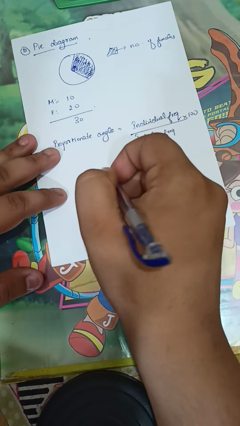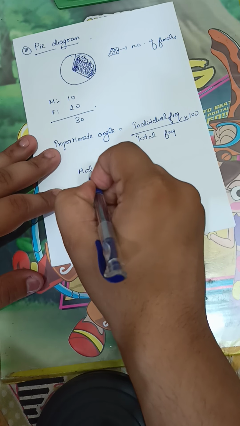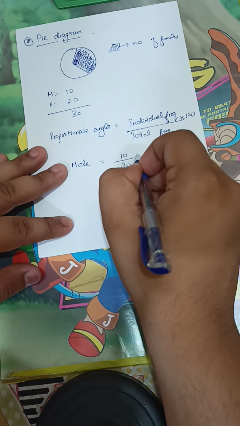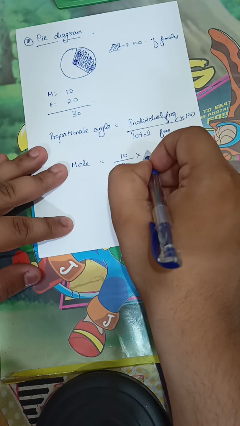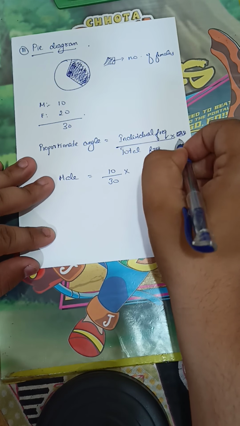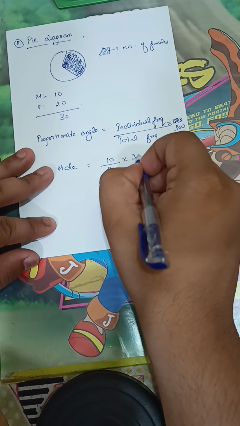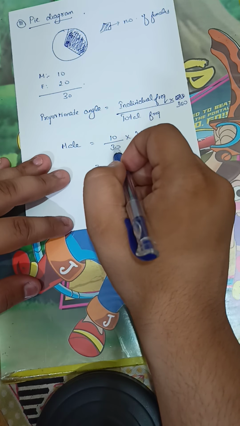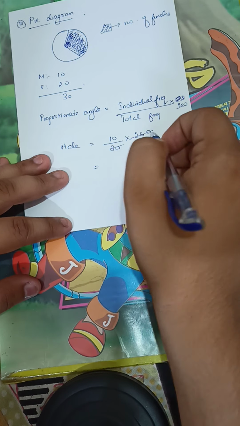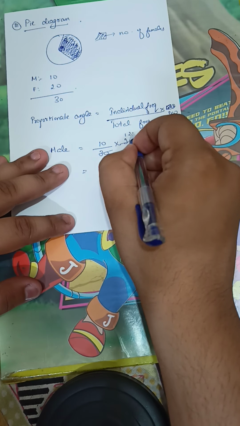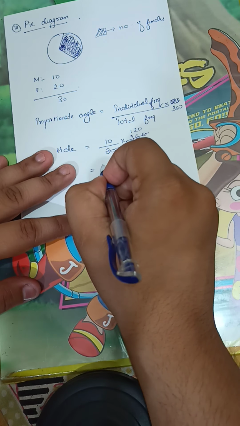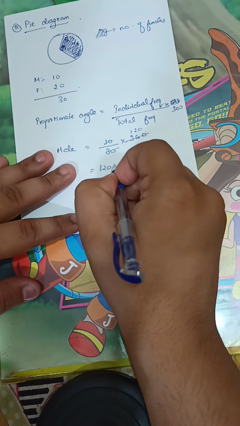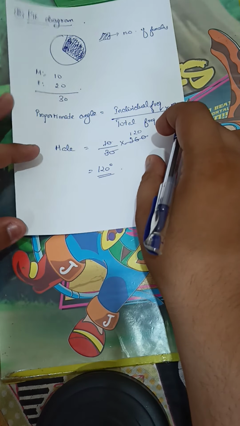into 360. In the case of male, in the present example I have 10 males and a total of 30, and it is not into 100, it is into 360. So I obtain the angle to be 120 degrees.